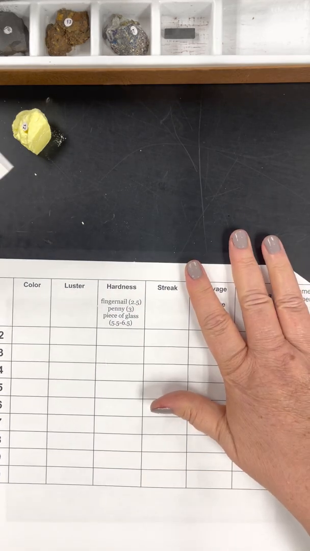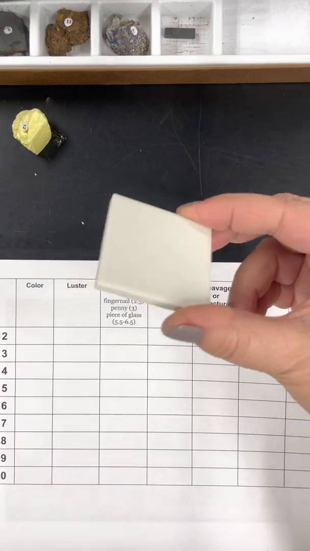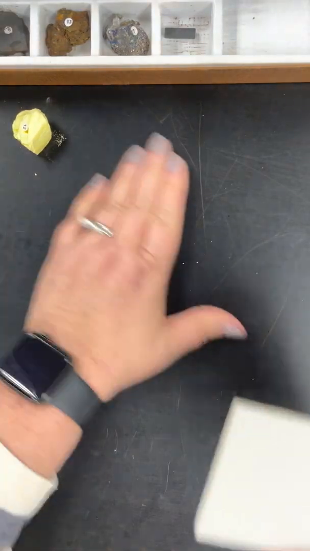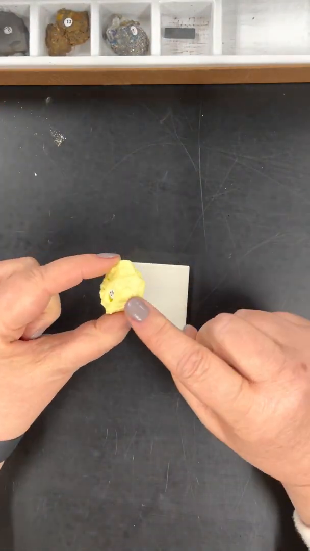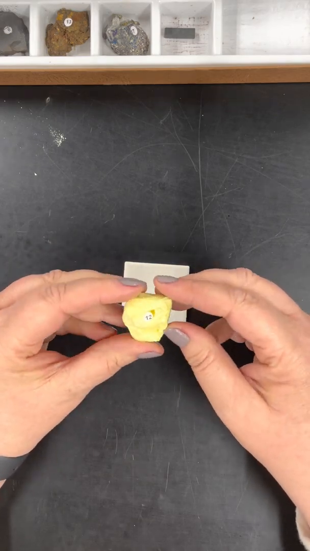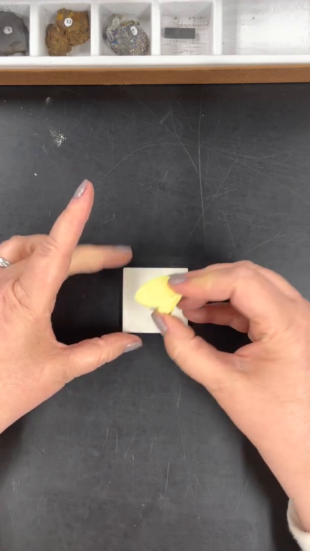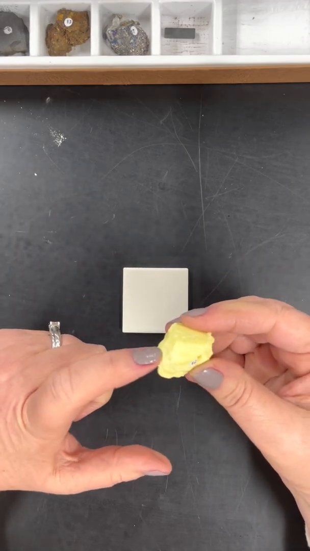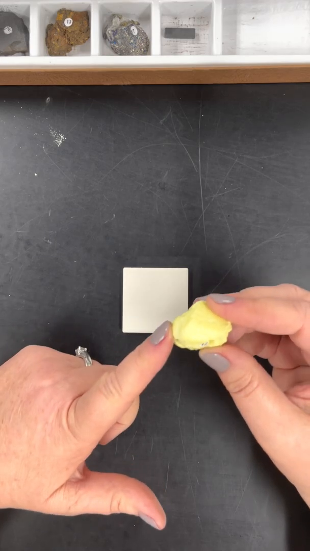Streak is a little bit challenging. You're gonna take, this is called a streak plate. Let me get my paper out of the way. You're gonna use the streak plate, and what we see here is the mineral on the outside. And a streak is, once I scratch it on this plate, you might think that it's gonna scratch off yellow, but sometimes the streak is actually a different color than the mineral.